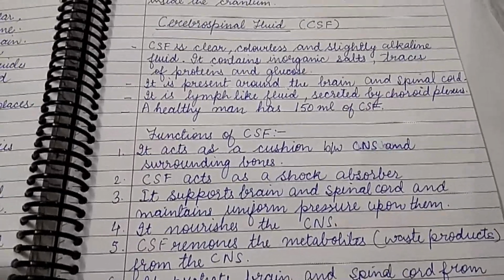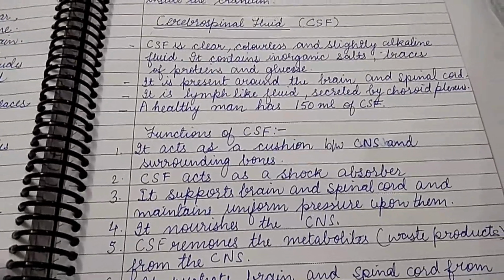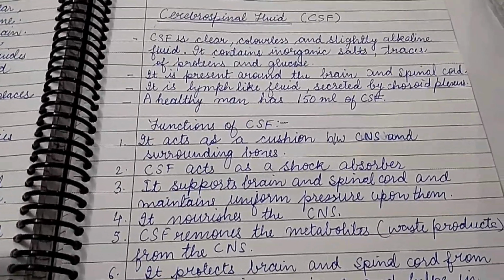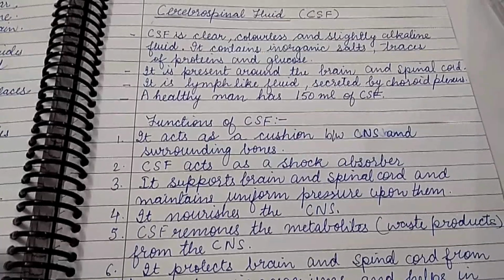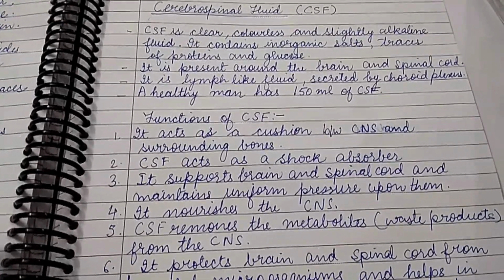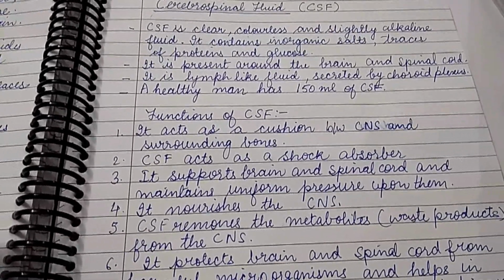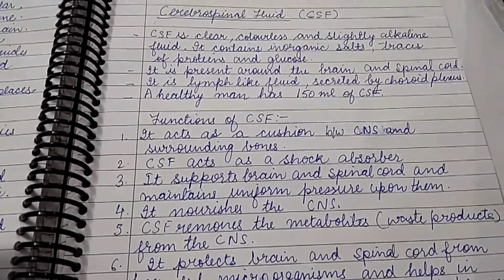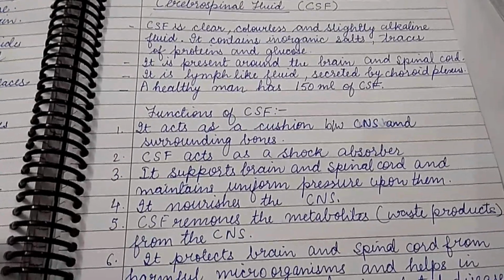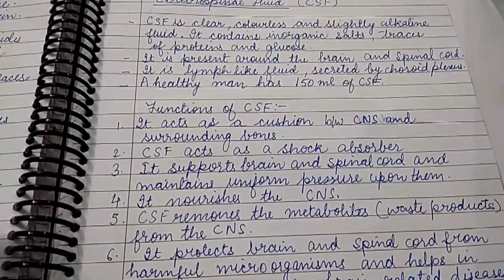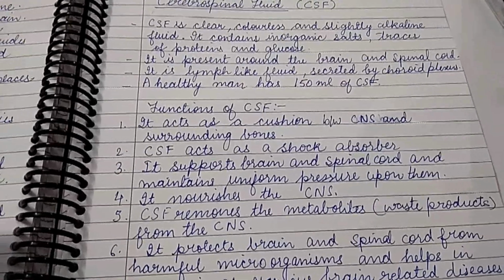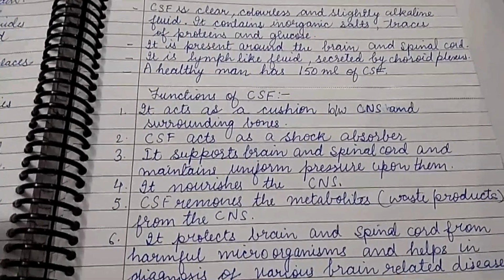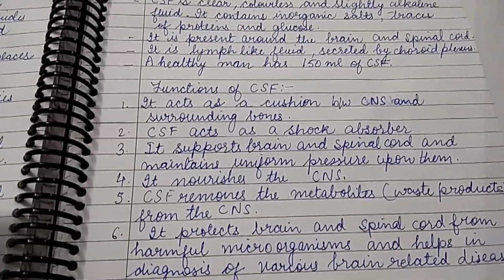Now let's come to CSF, which is cerebrospinal fluid. CSF is clear, colorless and slightly alkaline fluid. It contains inorganic salts like chlorides and bicarbonates of potassium, sodium, calcium, sulfate, phosphate and uric acid. And it contains traces of proteins and glucose. It is present around the brain and spinal cord, and it is lymph-like fluid secreted by choroid plexus. A healthy man has 150 ml of CSF.